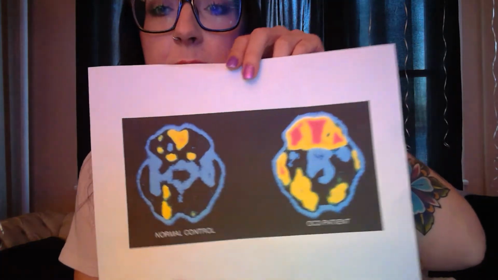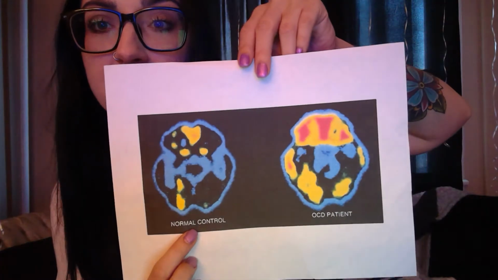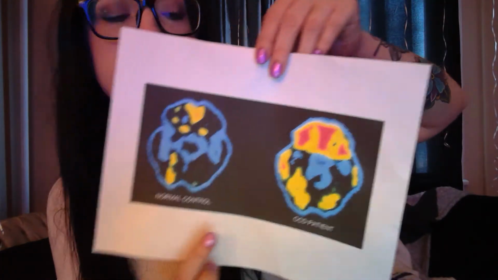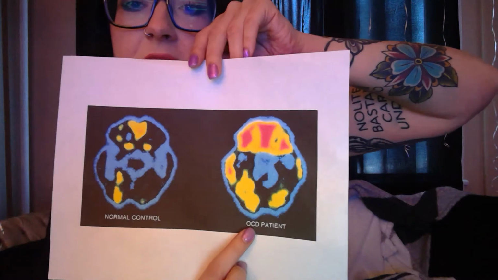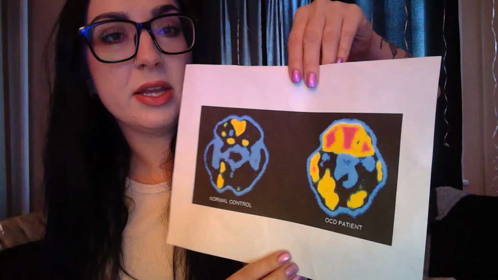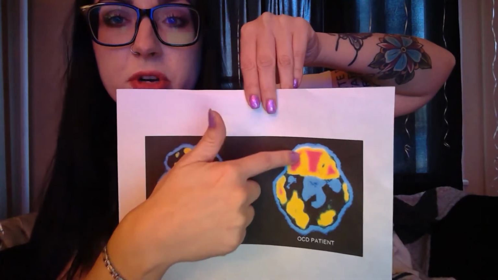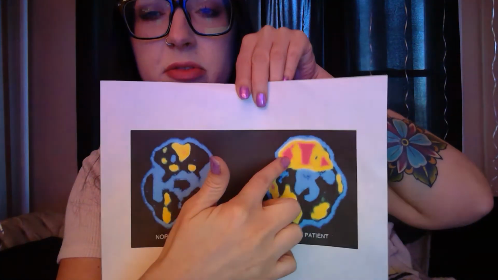Here I'm going to show you a picture of a PET scan. This compares a normal control brain, so this person has not been diagnosed with OCD, and this is a PET scan of a person who has been diagnosed with OCD. As you can see, the patient with OCD is experiencing a lot of hyperactivity in the orbitofrontal cortex. This is an image taken from the top down, so this is the top of the person's head, and this would be the front of the brain.